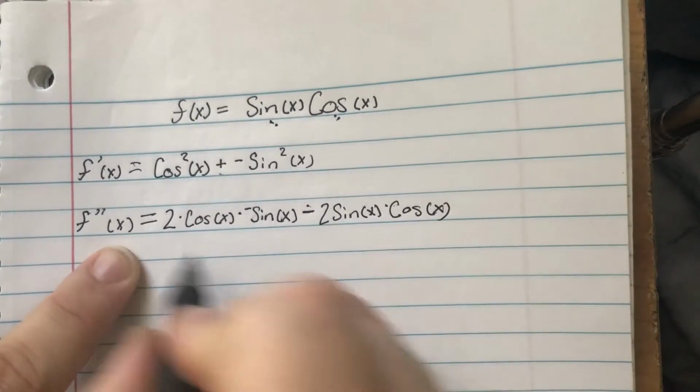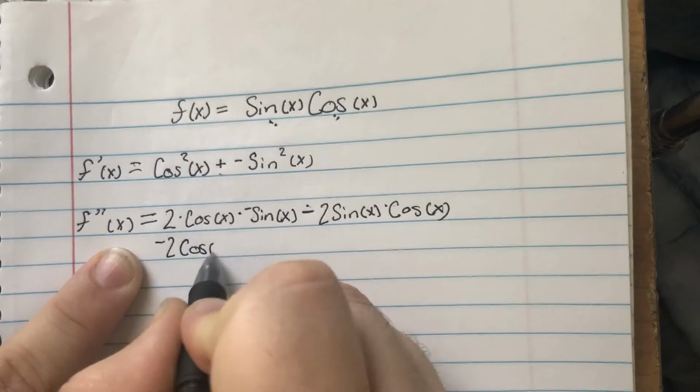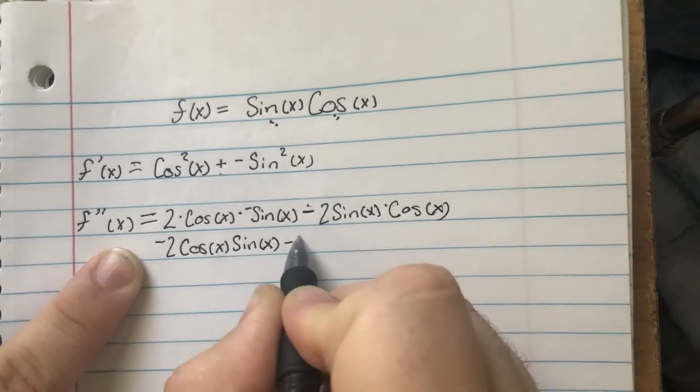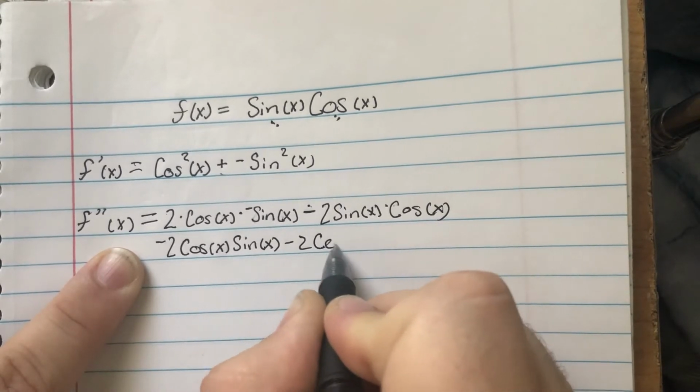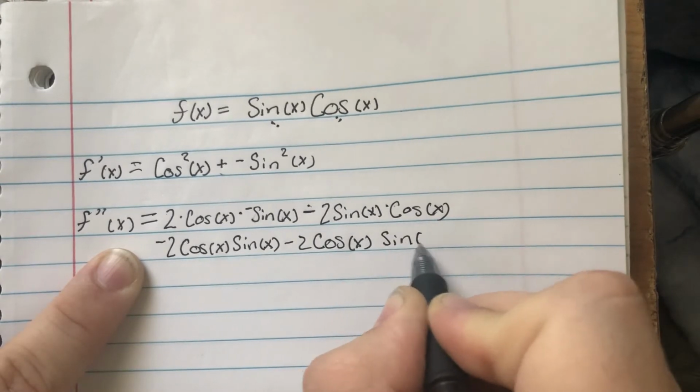So just to rewrite this, that is negative 2 cosine x sine of x minus 2 cosine of x sine of x.